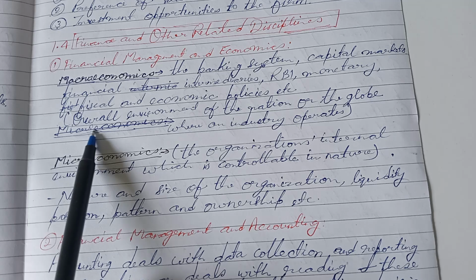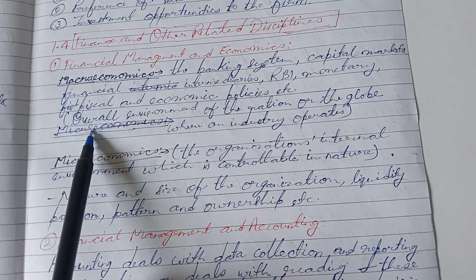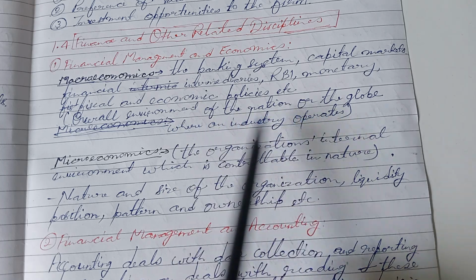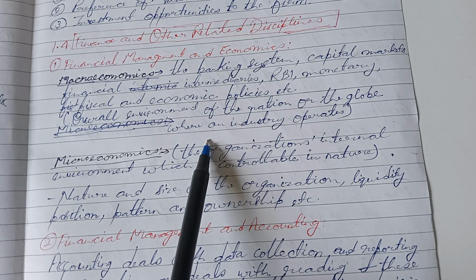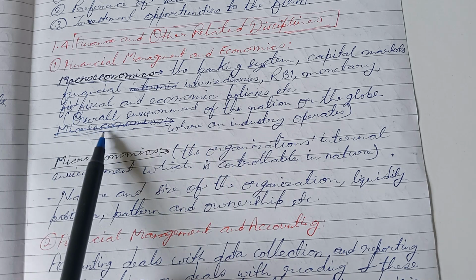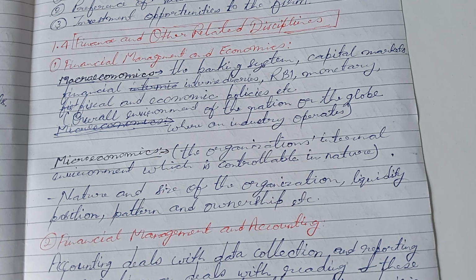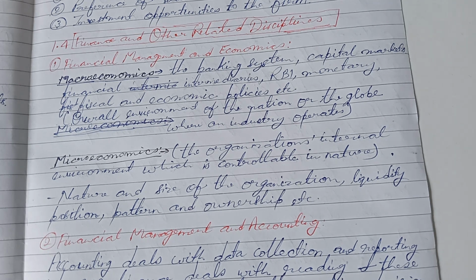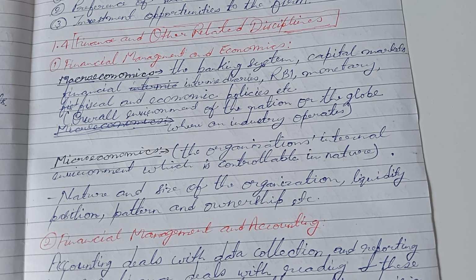Overall, macroeconomics is the overall environment of the nation or the globe where an industry operates. That's what we study in macroeconomics. We study the banking system here, which is related to finance, because many aspects of financial management are related to the banking system, capital markets, intermediaries, RBI, monetary policies and fiscal policies. All these things affect financial management.